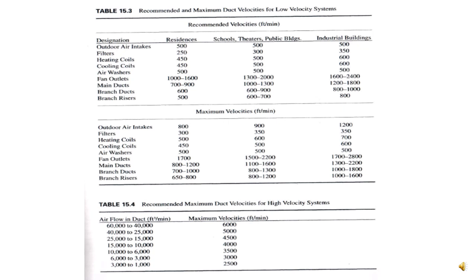We can see on the left side of the table it is stated which section these velocities are responsible for. For example, we have main ducts, branch ducts, risers, filters, and so on. And the velocities that we choose shouldn't exceed the maximum velocities that are stated here. This table, normally we can read from the duct calculator or ductulator.